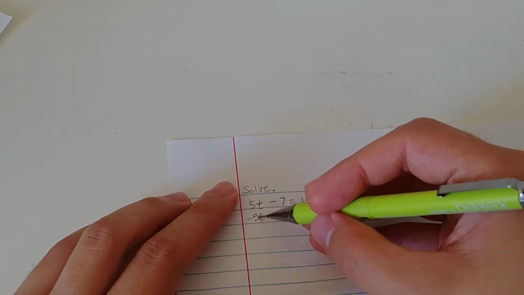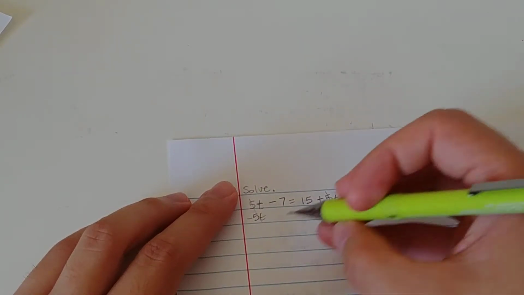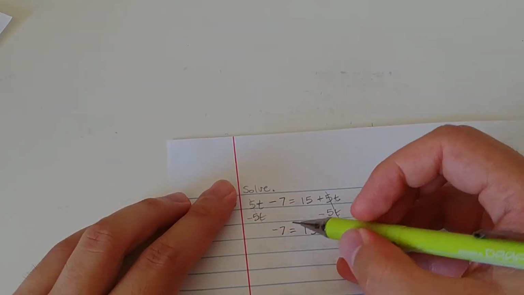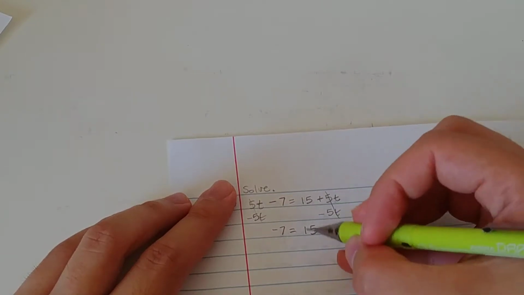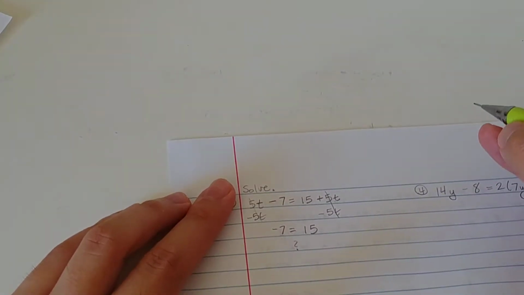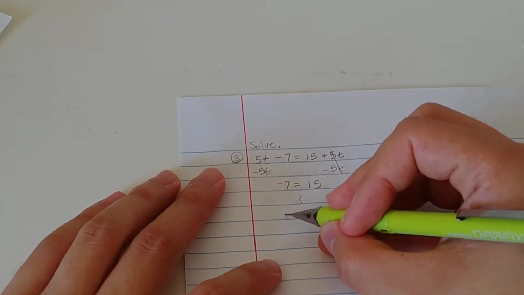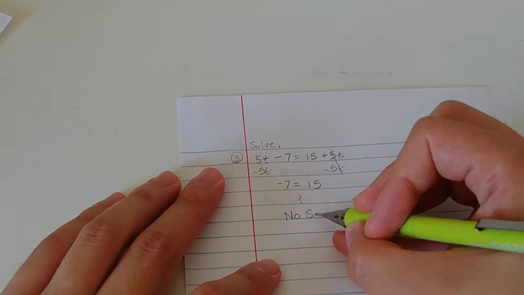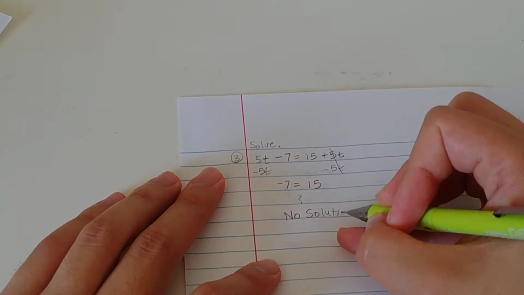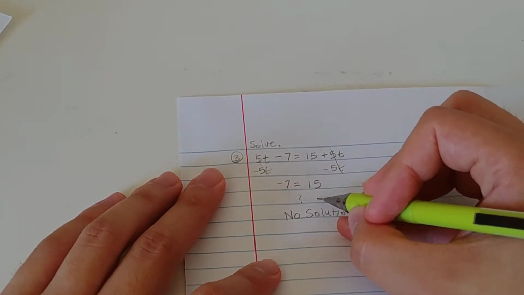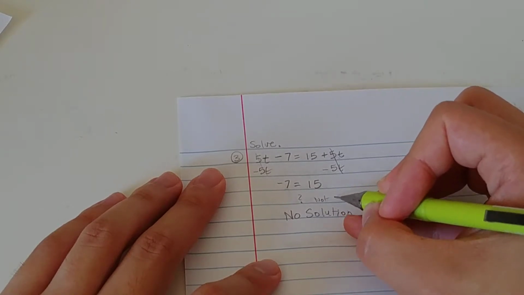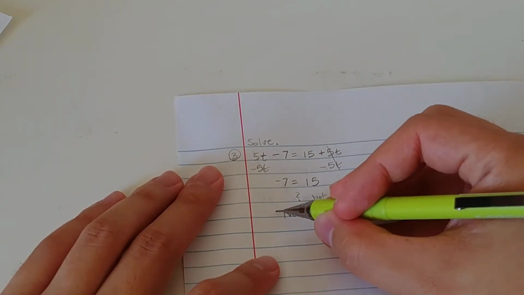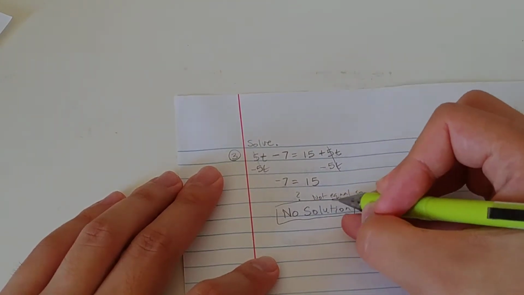The 5t and the negative 5t cancel out. Same on the right side. So we're left with negative 7 equals 15. Does negative 7 equal 15? The answer is, of course not. So this one is no solution. Not equal, so no solution. Okay, so there is no answer.